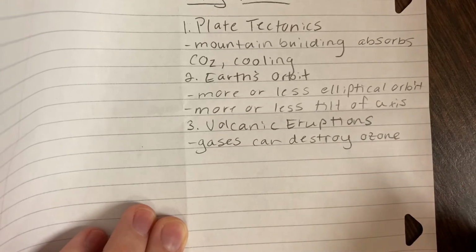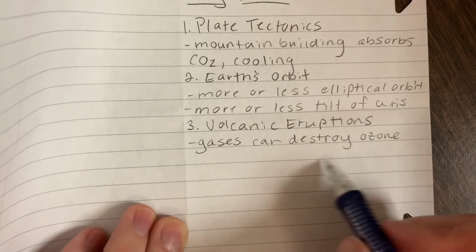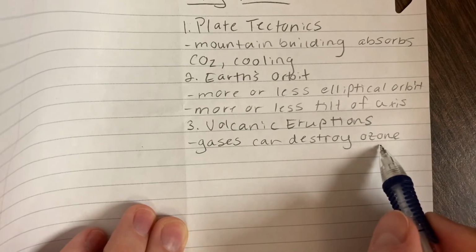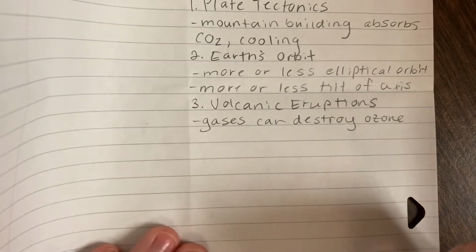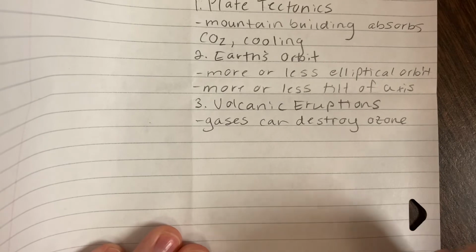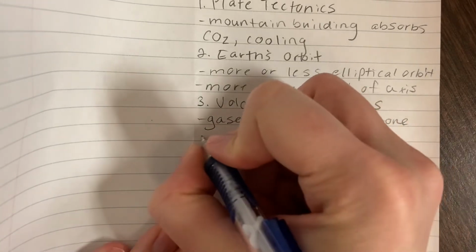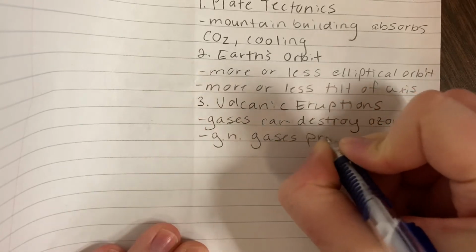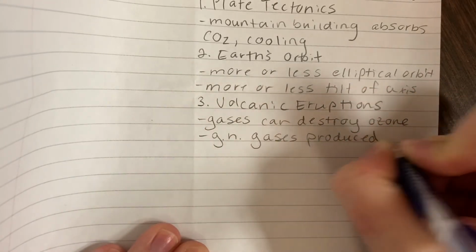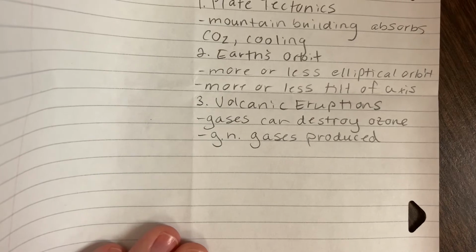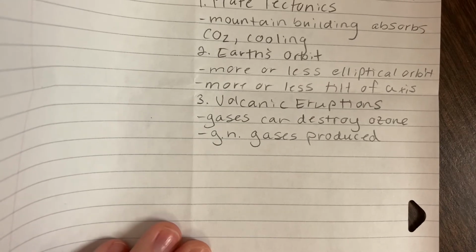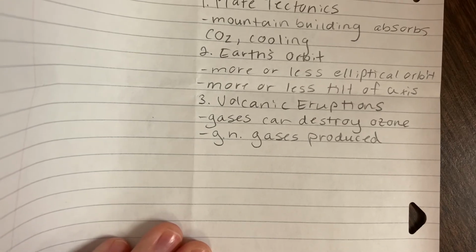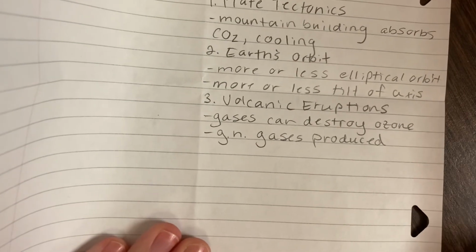It absorbs it before it can get to the surface of Earth. And if more radiation can get to the surface of Earth because the ozone layer is not blocking it, then more can be absorbed by the Earth and re-radiated as infrared heat that can then heat the atmosphere. And then also just plain old greenhouse gases come out of volcanoes when they erupt, like carbon dioxide and water vapor, and those are capable of causing warming over a longer period of time.